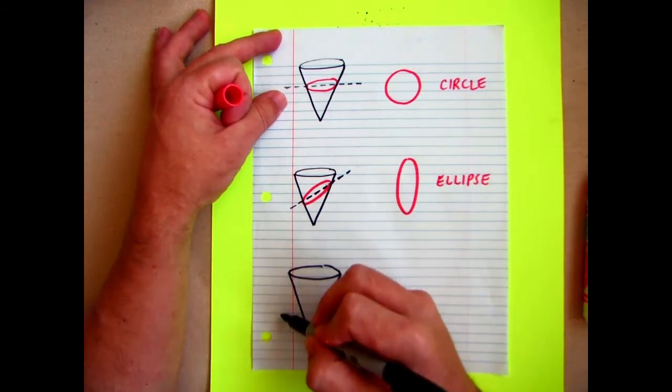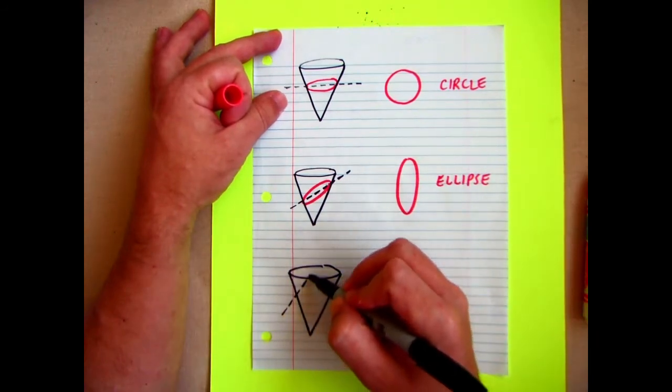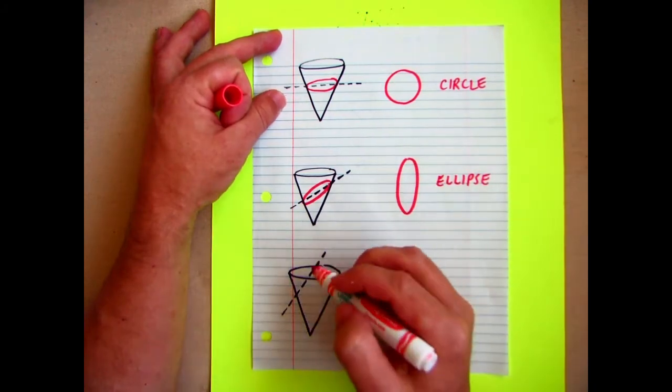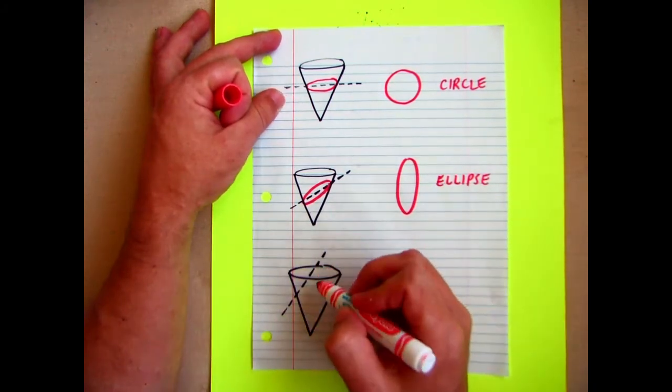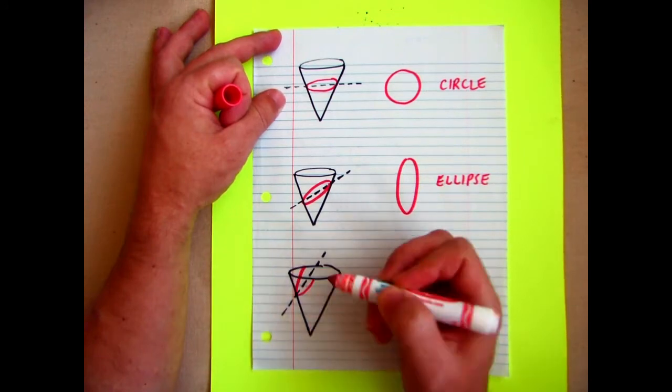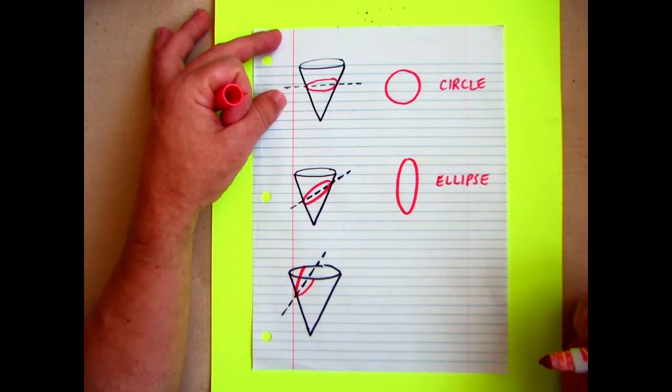On my third cone here, I'm going to make another slanted cut, but I'm not going to go through the other side. I'm going to make a cut that goes through the base. Well, if we look at the cross section of what was left over, we'd be staring at a parabola, right?